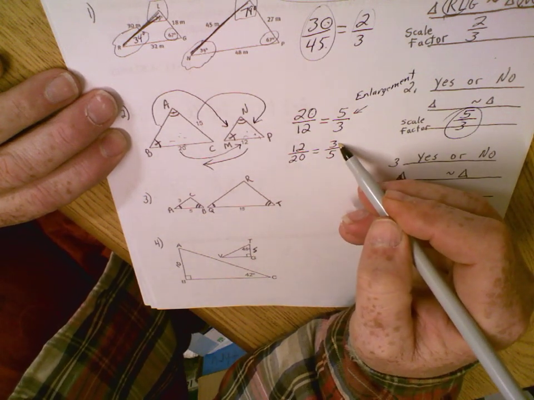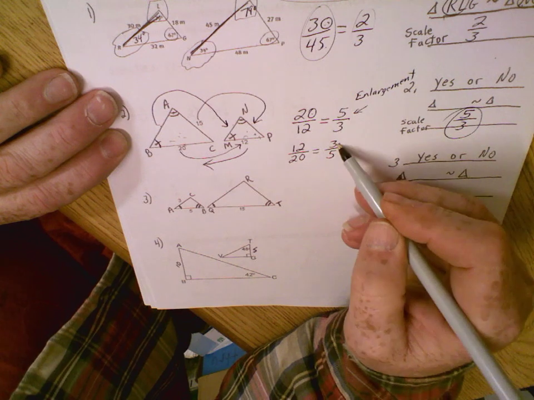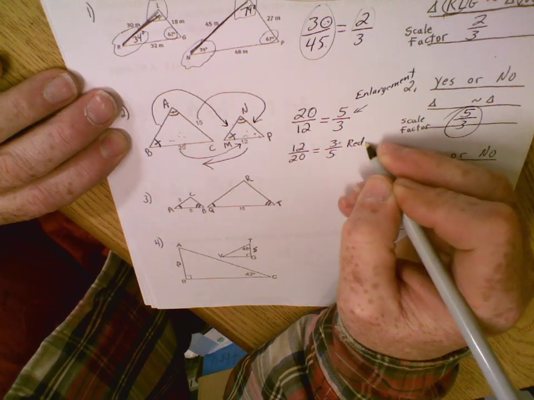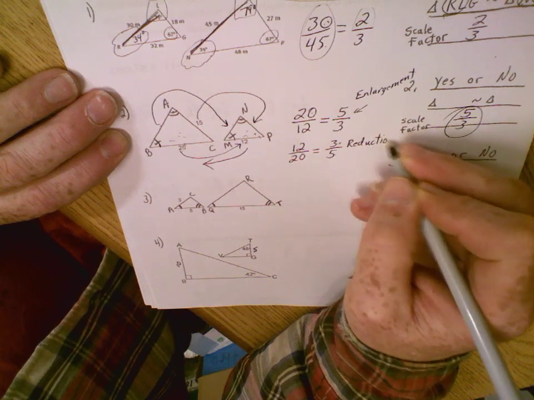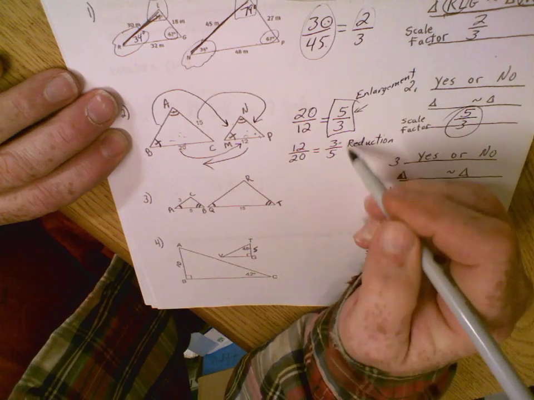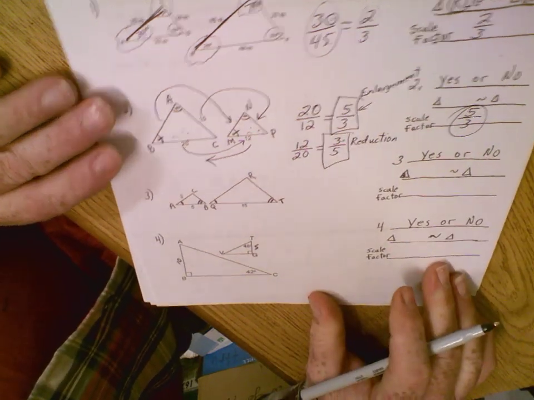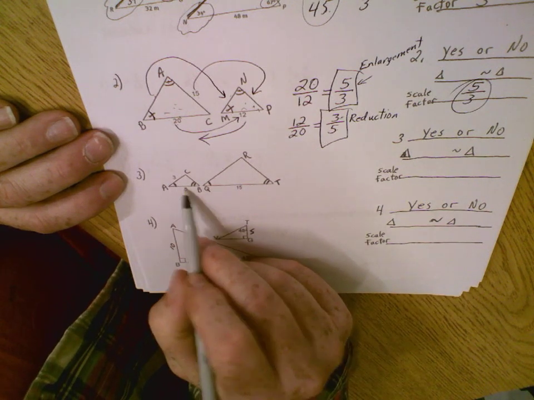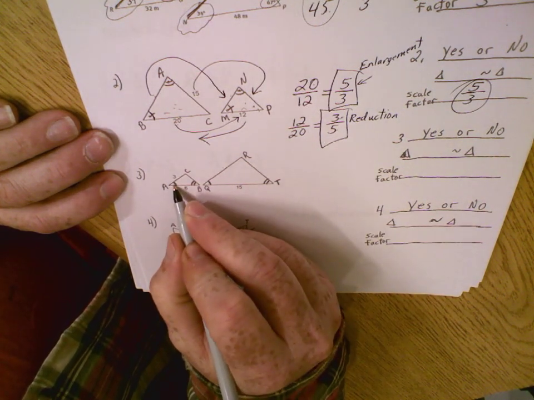If the top number of the scale factor is smaller than the bottom number, then it's a reduction. So I would accept either one of these two answers, 5/3 or 3/5.